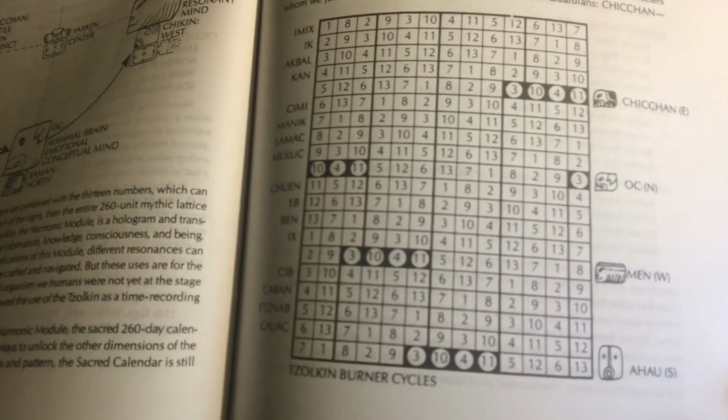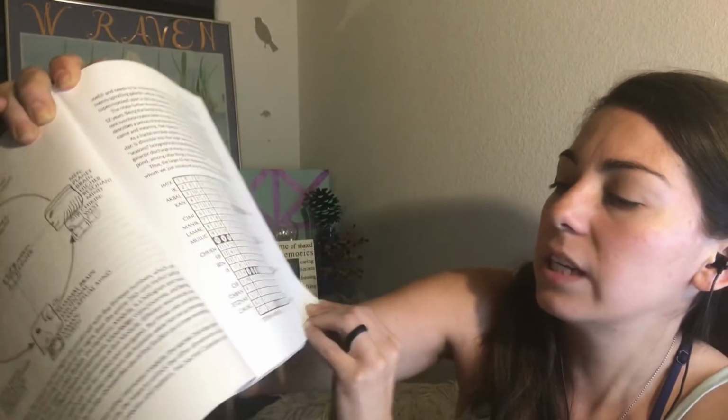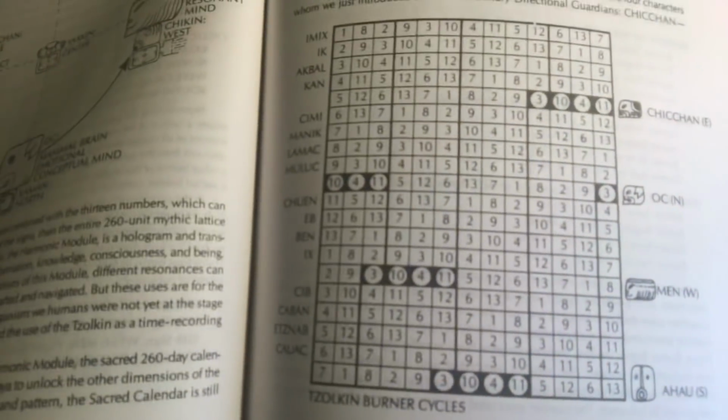So here's another picture I have to show you guys. This is the Solkin burner cycles.